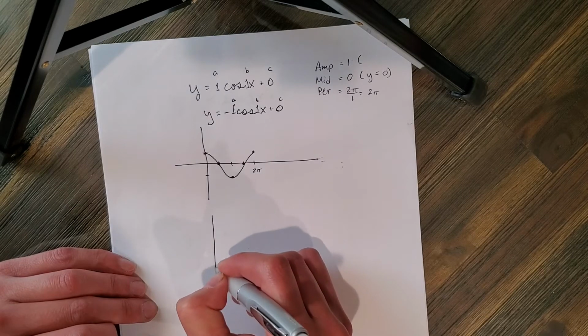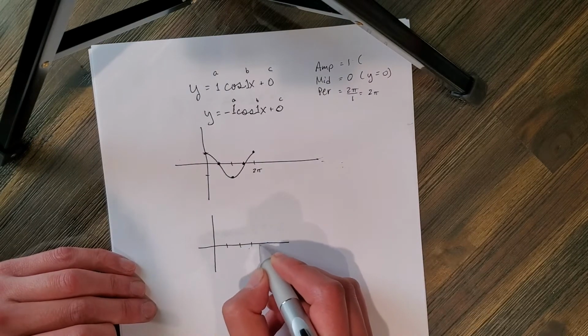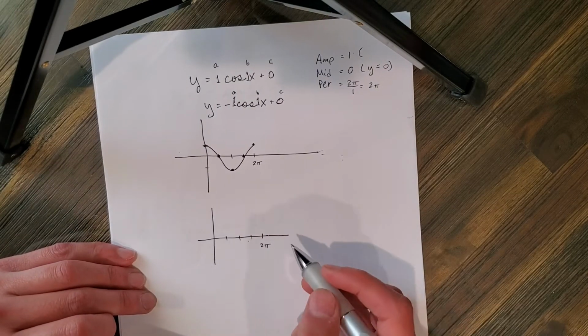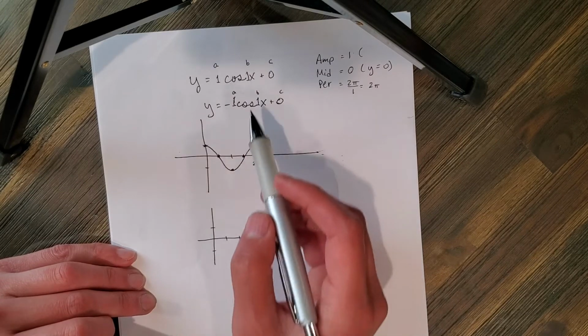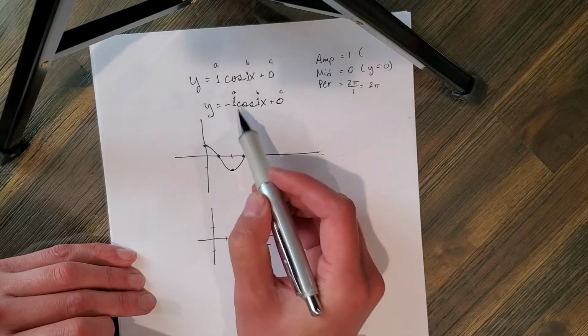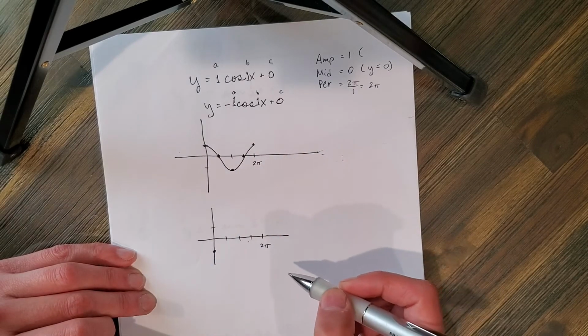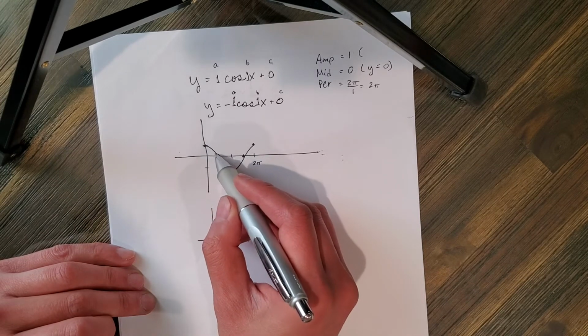Okay, so let me go ahead and draw it here. It would be 1, 2, 3, 4 tick marks, and I would put 2 pi right here. But now notice my amplitude is still 1, but instead of starting at the maximum, I'm going to start at the minimum. So I'm going to start down here, and then instead of going down like I did before, I'm going to go up.